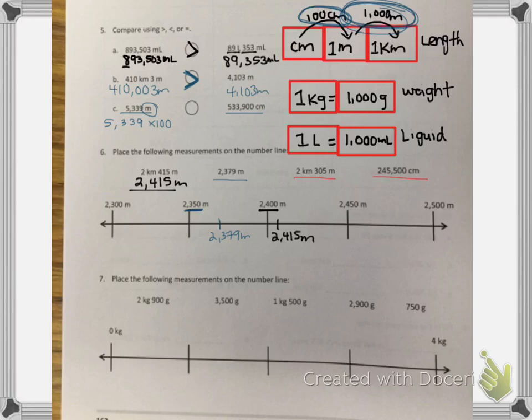So in number 7, our last one for today, we are looking at grams to kilograms. If you look at your conversion chart, we are dealing with weight. So 1,000 grams equals 1 kilogram. Here we start with 0 kilograms to 4 kilograms. I see that there are lines here. So let's just make a connection. Let's try 1 kilogram, 2 kilograms, and what about 3 kilograms? That works out. Okay, perfect.